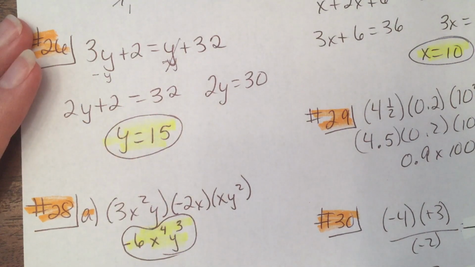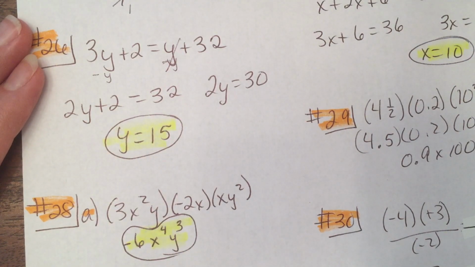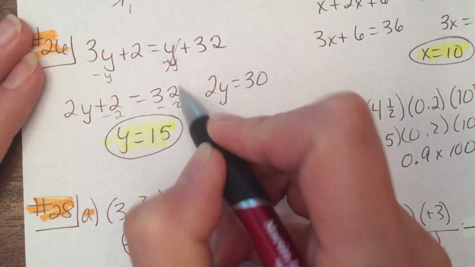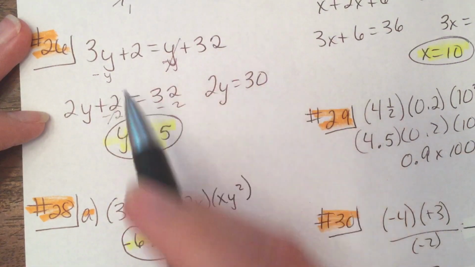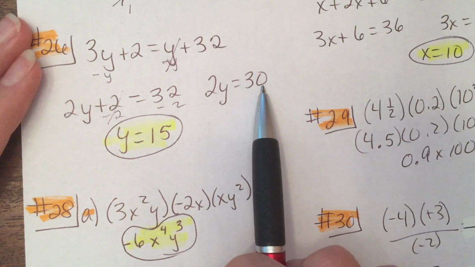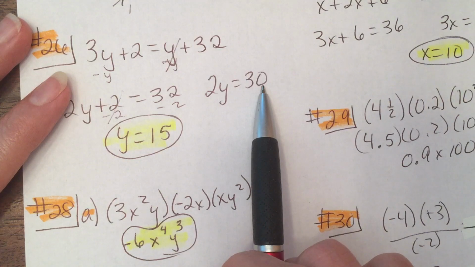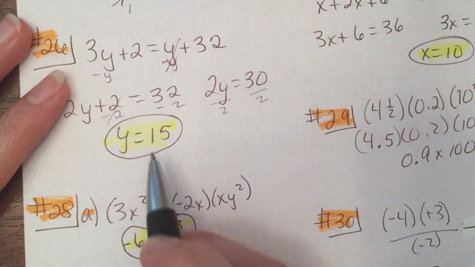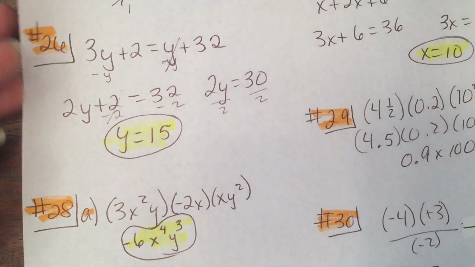Now what's happening to the term with the variable? It's being added by 2. How do I undo that? Subtract 2 on both sides. So these are gone. Now I have 2y is equal to 30. Now what's happening to y? It's being multiplied by 2. How do I undo that? Divide by 2 on both sides. y is equal to 15.